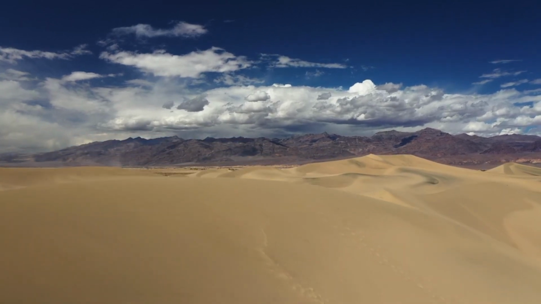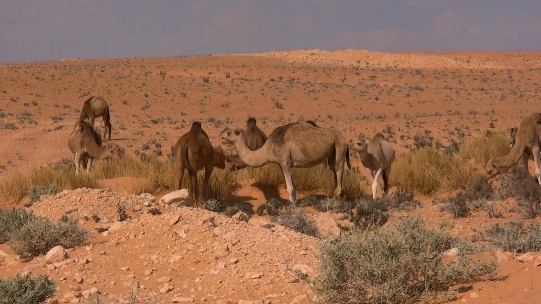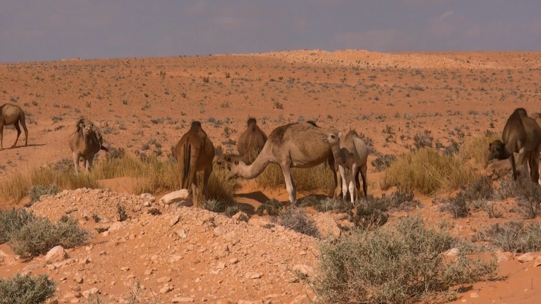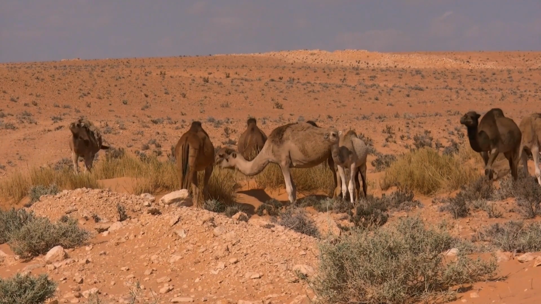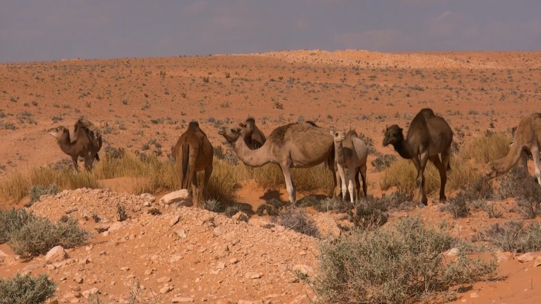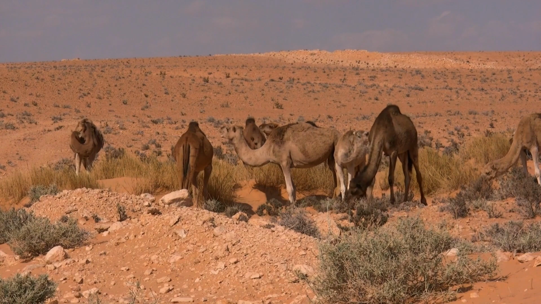7. Adaptations for water conservation. Animals in hot desert ecosystems have evolved numerous adaptations to survive in water-scarce environments. These adaptations include nocturnal behavior to avoid daytime heat, efficient water-saving mechanisms such as concentrated urine and specialized kidneys, and behavioral adaptations such as burrowing to escape extreme temperatures.